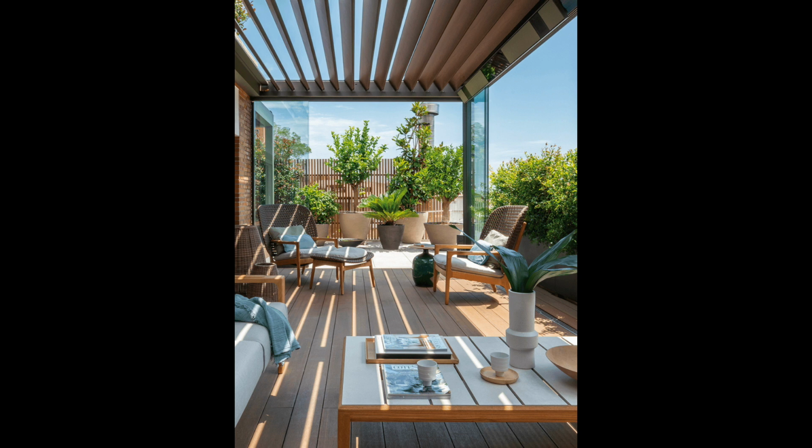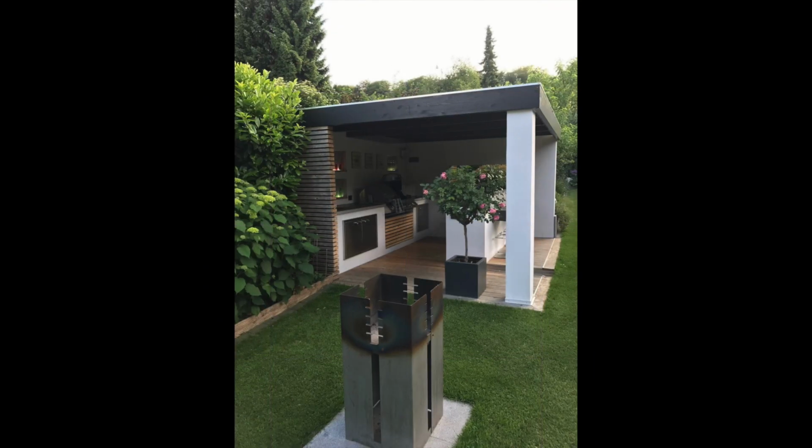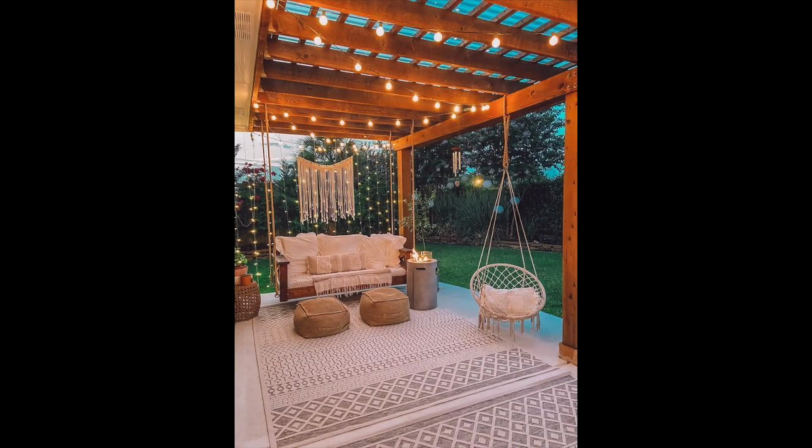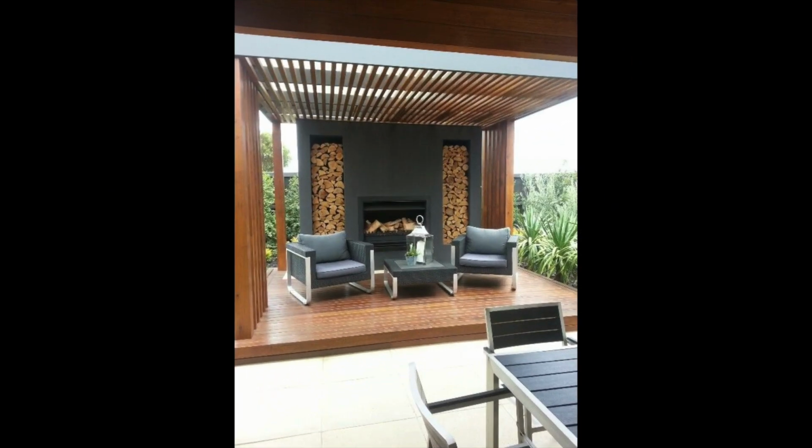Tip number 10: use furniture and decor to add color and pattern. Furniture and decor are a great way to add color and pattern to your patio or rooftop terrace. Choose pieces that coordinate with the overall style of the space, but don't be afraid to mix and match patterns and textures for visual interest.